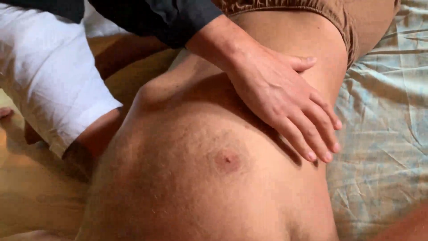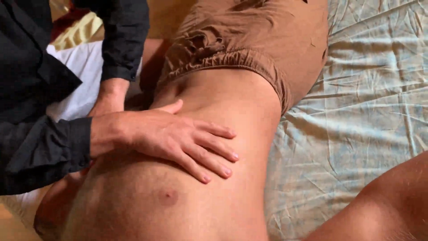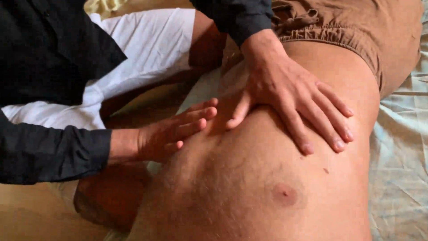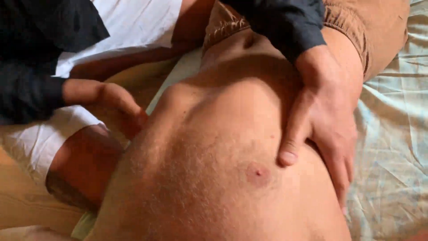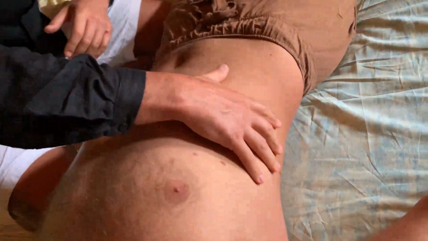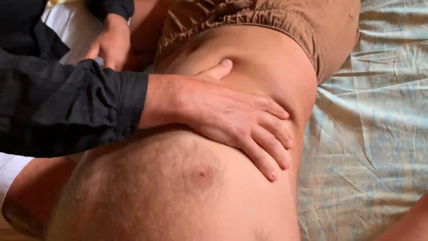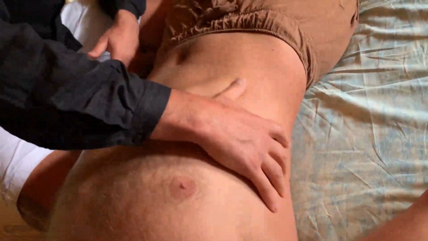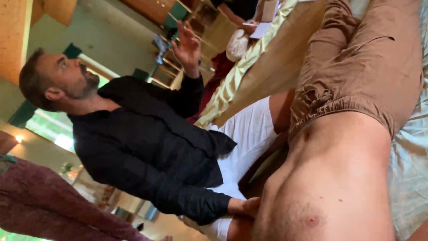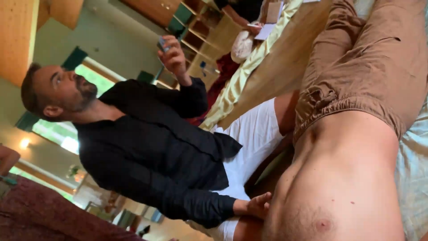So we're going to mobilize a little bit of the rib cage this way. Is that okay? Feels nice. Of course, you might be working with people who have osteoporosis, who are a bit older, and the bones can be a little more fragile.